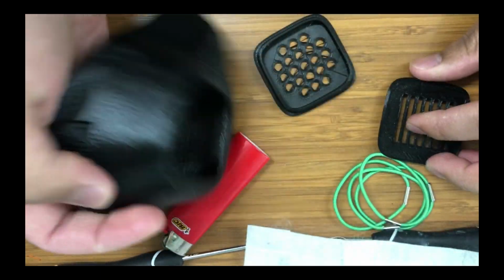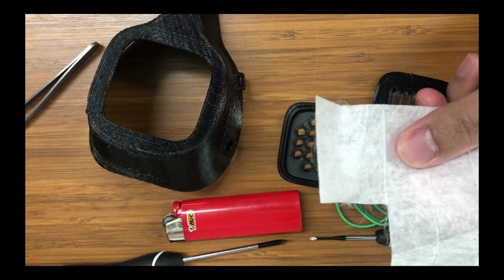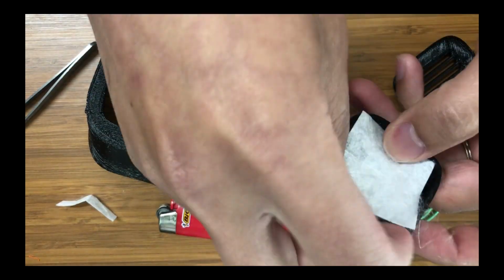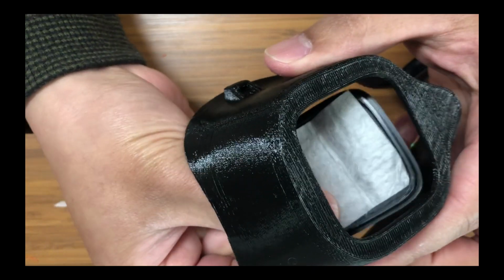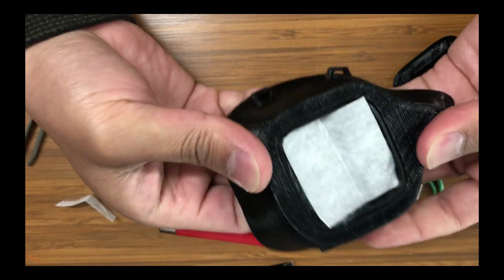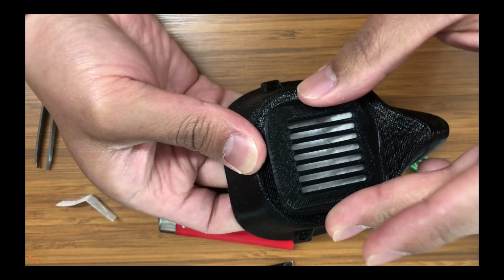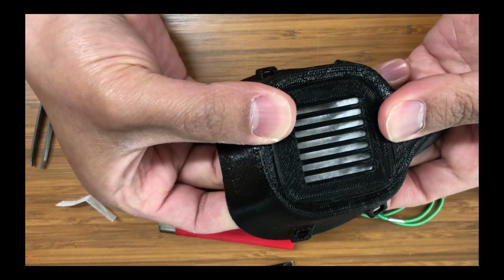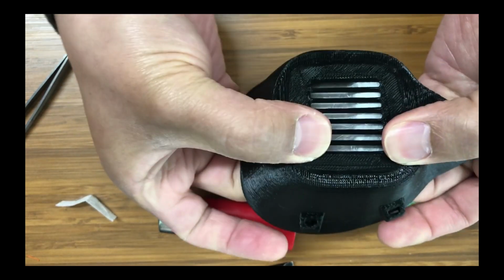Now what we want to do is measure our filter, so we're going to cut that out. All right, so now we're going to put this on the inside of the face mask with the piece of filter like this, and then I'm going to put this right here, and then all I got to do is snap it together and it should fit.